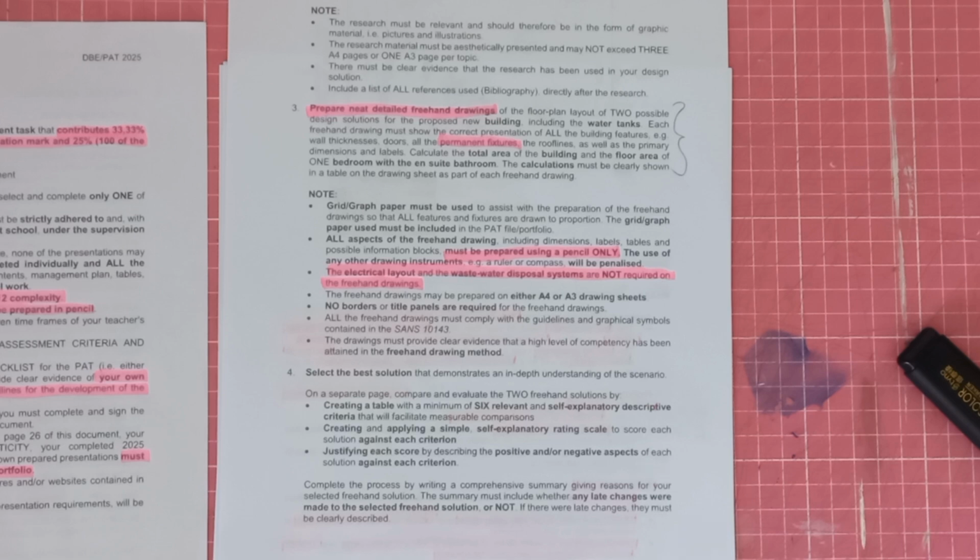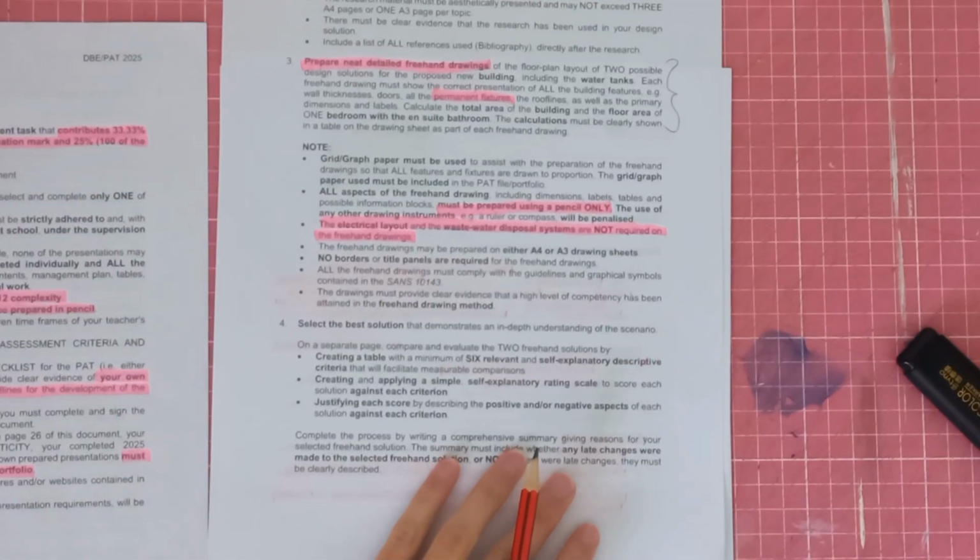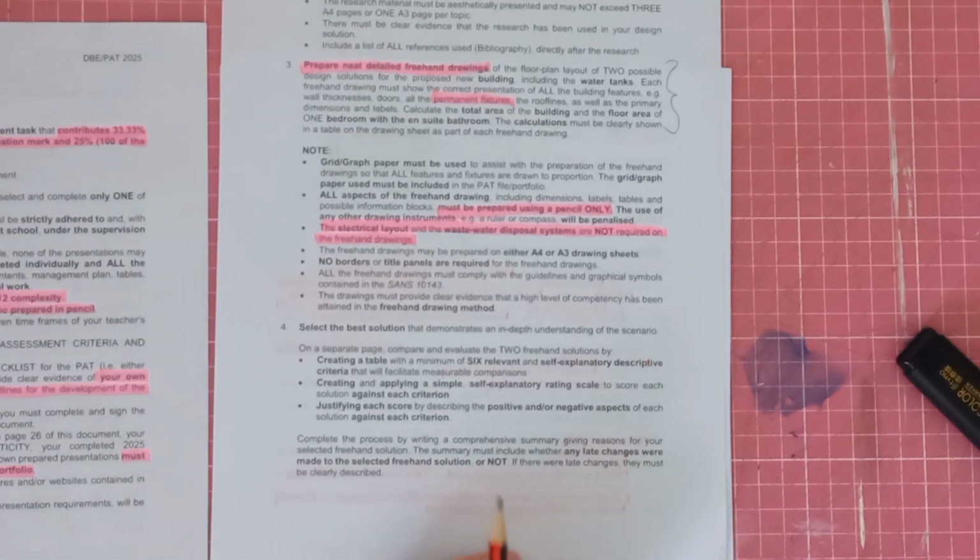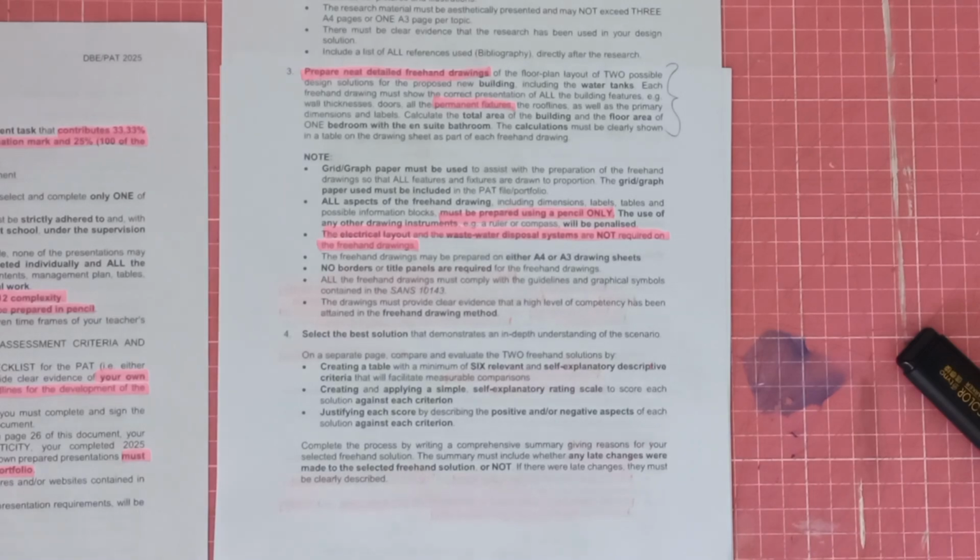Okay, all right, so now we've got the next section of phase 1 before we move on to phase 2, and that is selecting the best solution that demonstrates an in-depth understanding of the scenario. Now, a lot of people actually struggle with this, but it's actually quite easy. You can do really well at this part, so let's go through it.